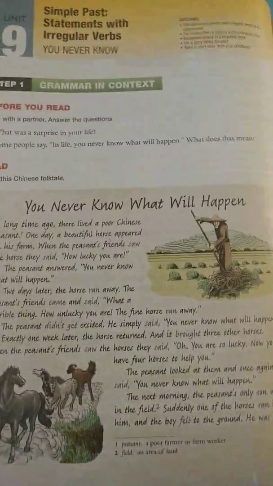Now, one other thing I want to mention is it is very important for your English to go through every exercise in the book. Now, I know that I only assign to type out a few exercises. That's because I don't want you to have too much work in this time.